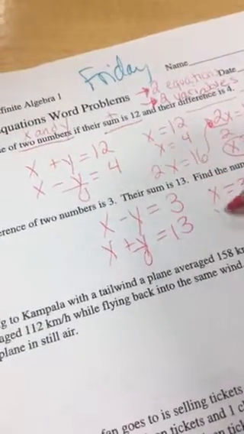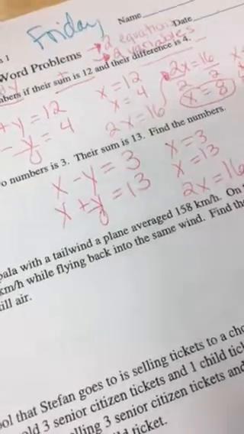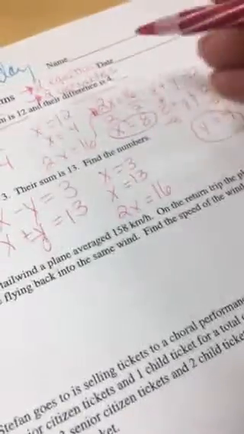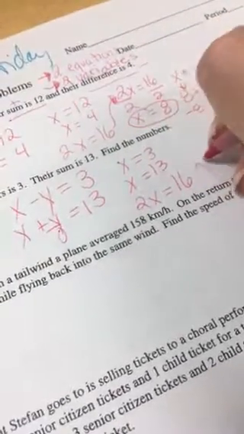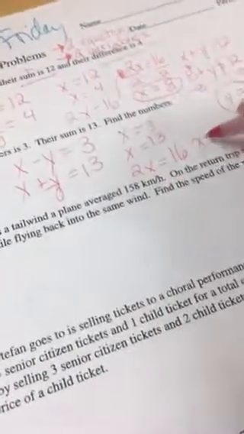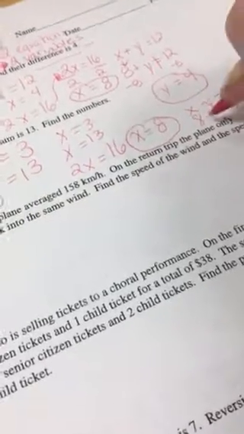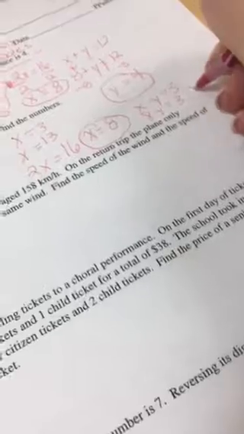Minus y plus y, that's 0, so I'm left with x equals 3 and x equals 13. And I get 2x equals 16, like I got up here. So I already know that x equals 8. Okay, and then I'm going to find my y. So I'm going to use x minus y equals 3. x is 8. 8 minus y equals 3. 8 minus what number gives me 3? Oh, y has to be 5. So it was 5 and 8.